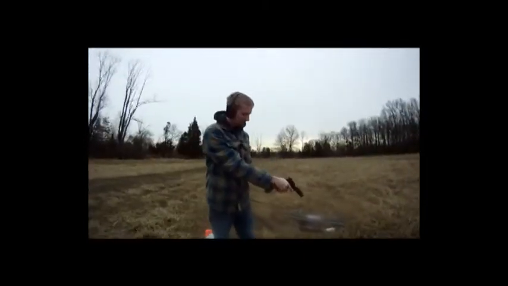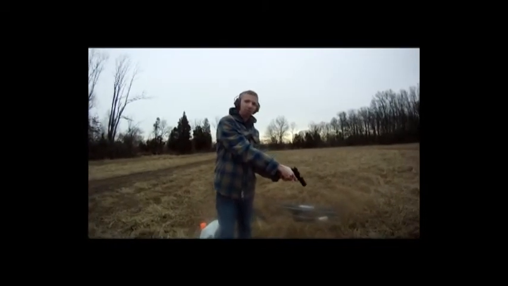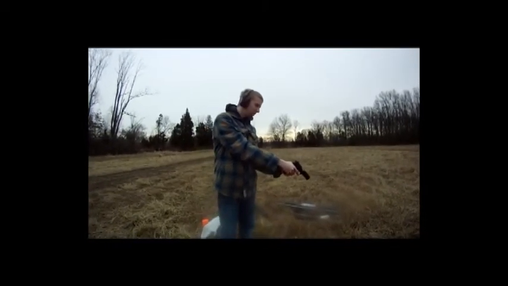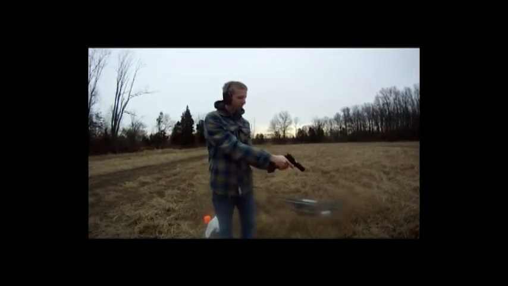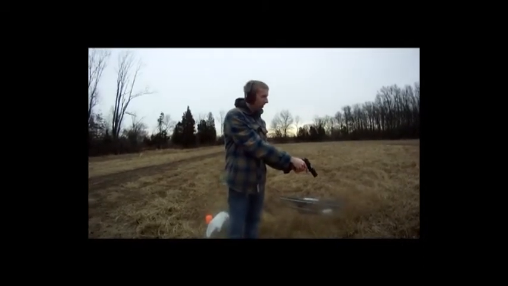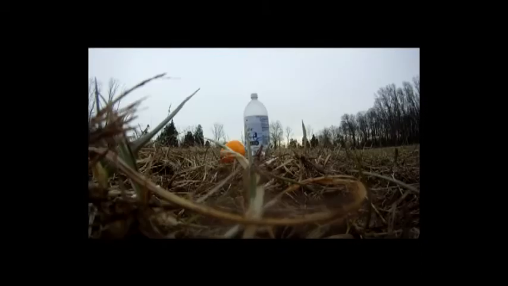Alright, so right here we have the 9mm. It's a standard police issue firearm for most agencies. It's got a pretty good kick on it, but not too bad. And it's going to be a bit better than the 22. That right bottom.